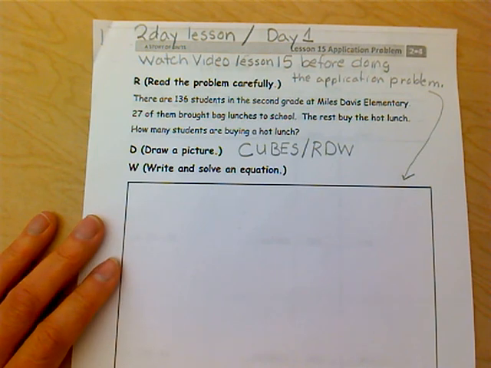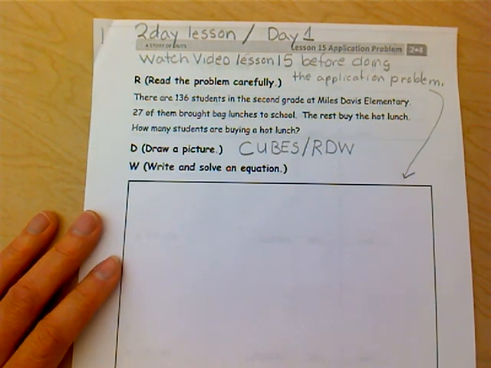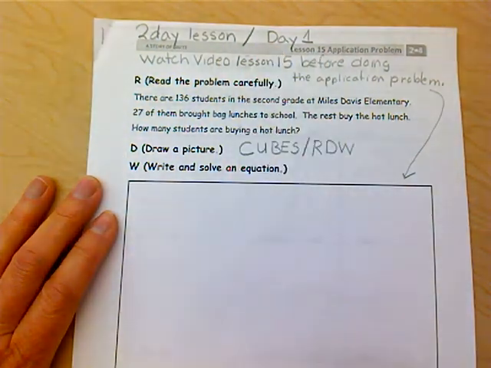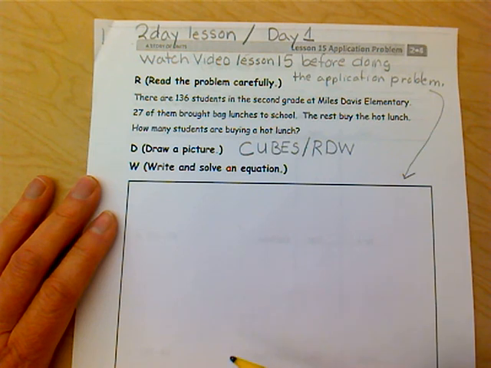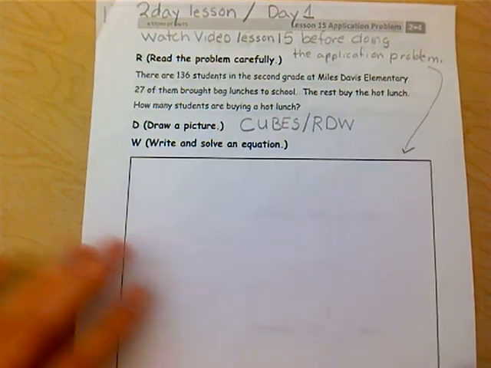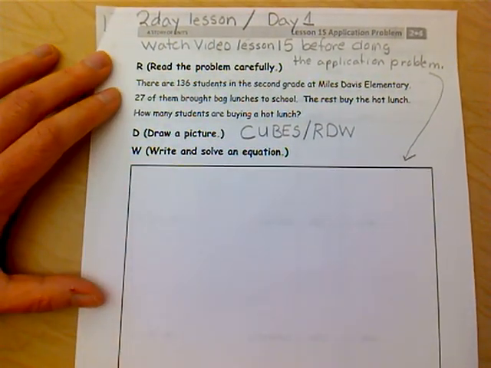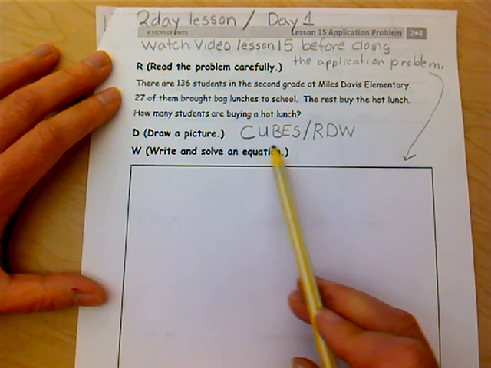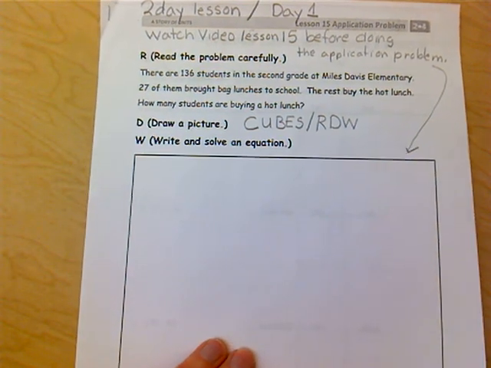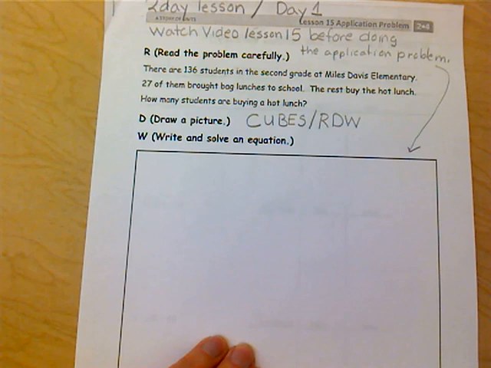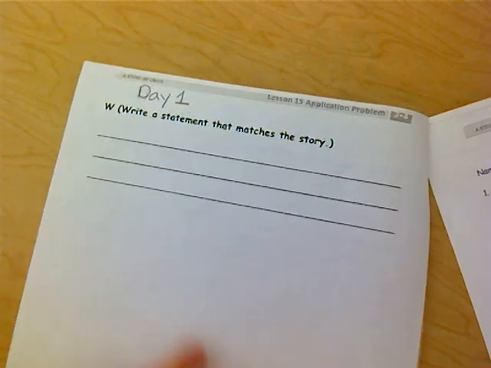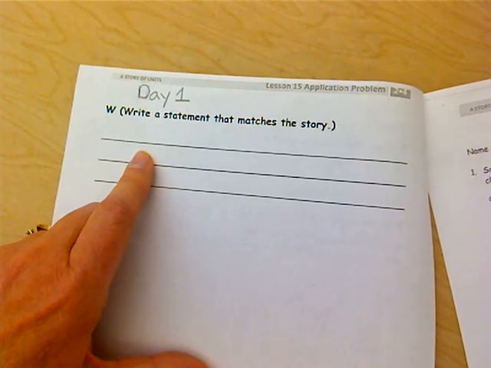All right, so now that you finished with your sprint, let's go ahead. This is again going to be a 2-day lesson, and on day 1 you should be watching the video for lesson 15 before doing the application problem or any of the other problems on day 1. And I'm going to remind you that as you do the application problem, you need to remember to use cubes and read, draw, and write. We'll come back in a few minutes and I'll show you the solution to that. Of course, you should have your parents with you when you do that, and it's not just for you to copy. On day 1, also remember that you need to write a statement that matches the story for day 1.